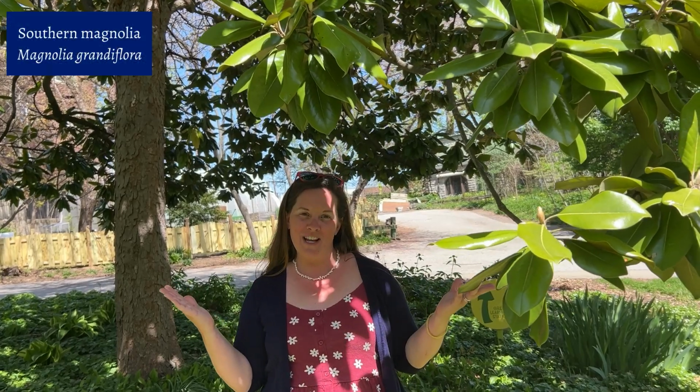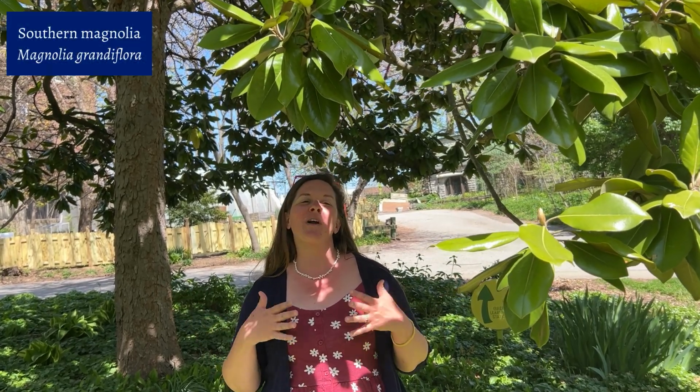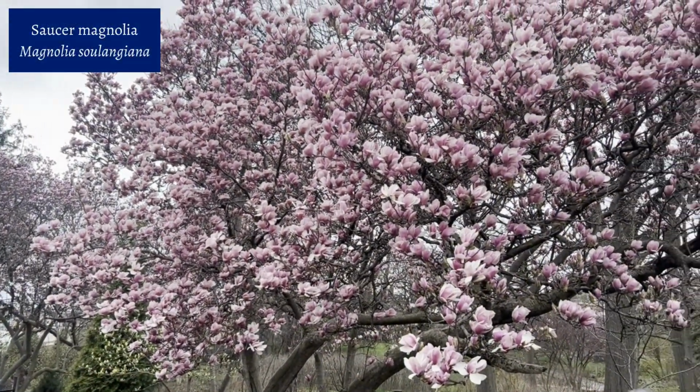Our menu includes an exploration of plants in the Magnoliaceae family. This southern magnolia that I'm standing under is just one of many plants in the Magnoliaceae family. There are 250 species currently in this family, and that includes 2 different genera. So we have our magnolias and also our tulip trees. These plants put on a huge show for us in the early spring. Their flowers are just incredible.